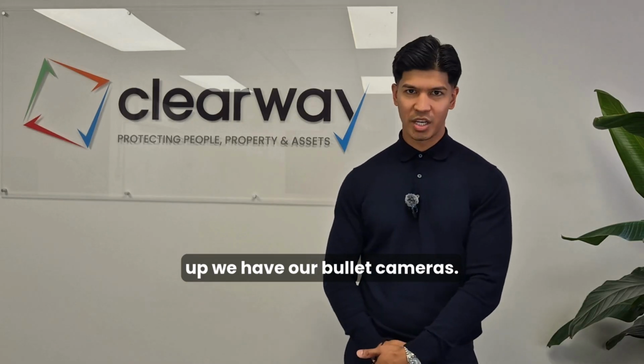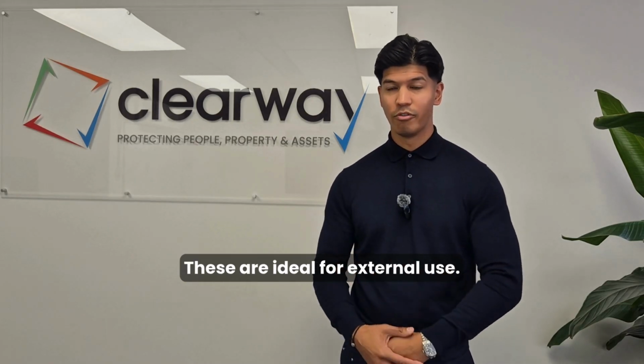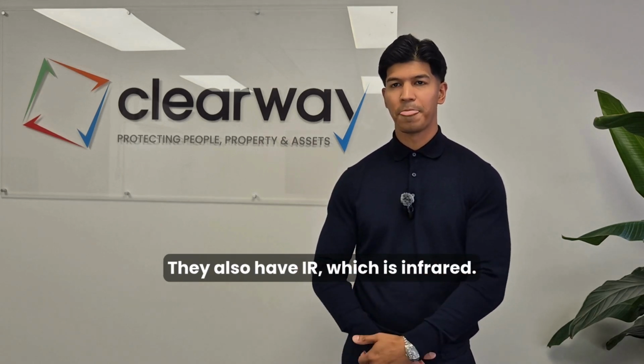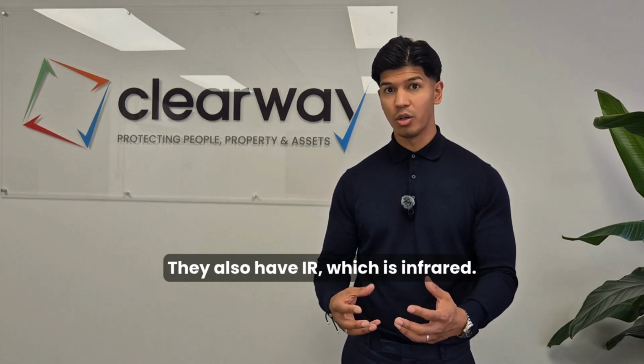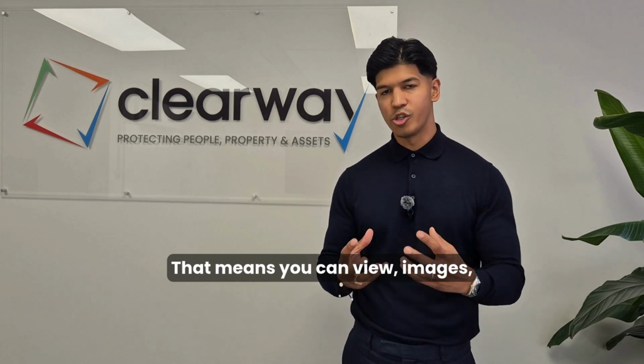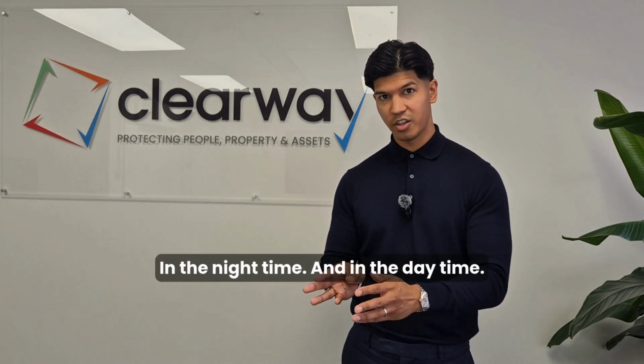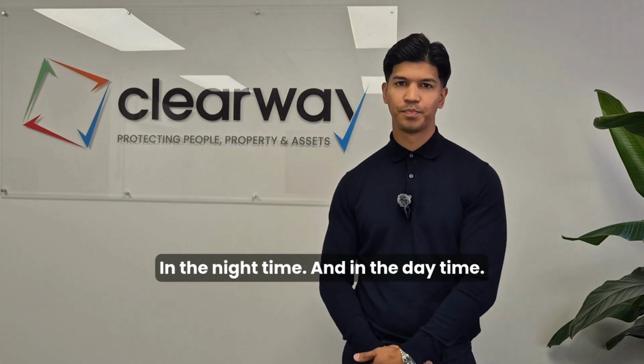Next up, we have our bullet cameras. These are ideal for external use, mounted on the corners of buildings. They also have IR, which is infrared. That means you can view images crystal clear in the nighttime and in the daytime.